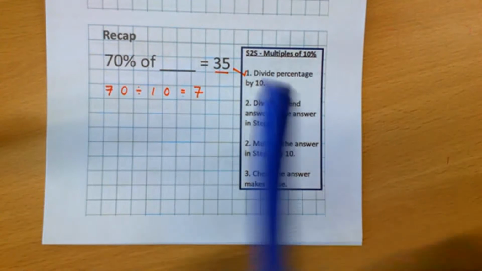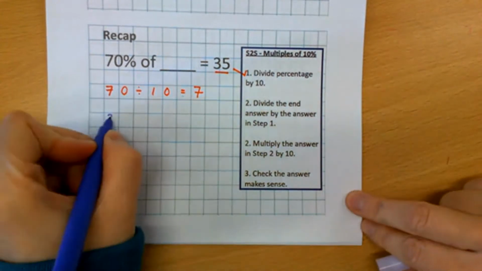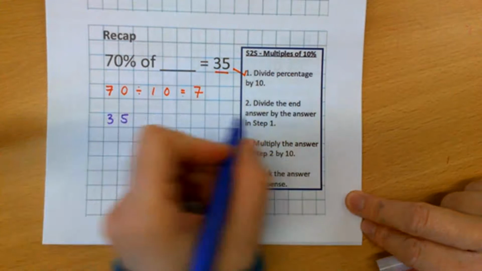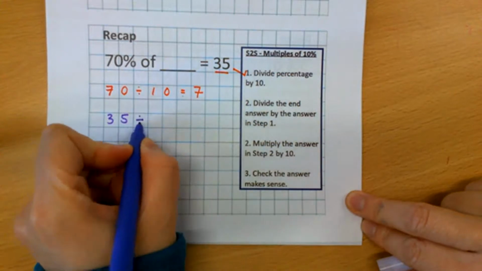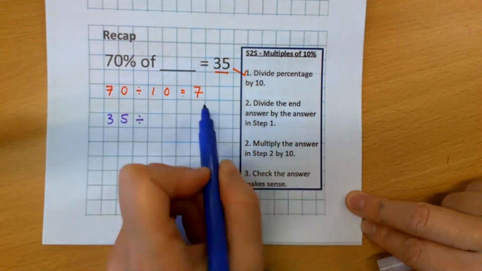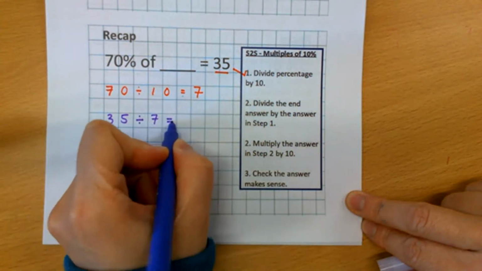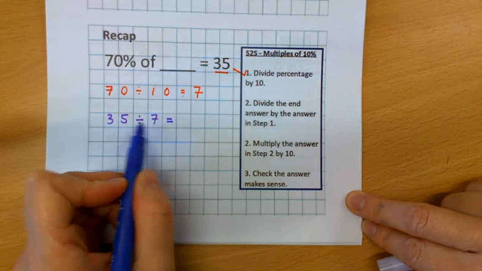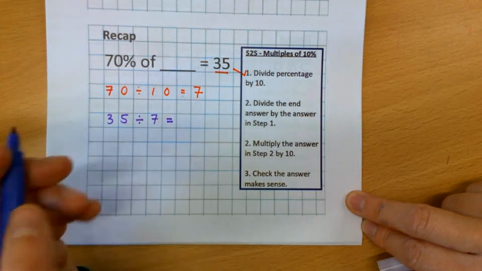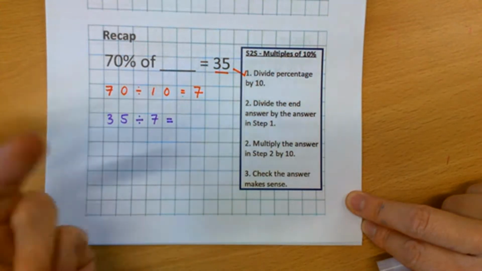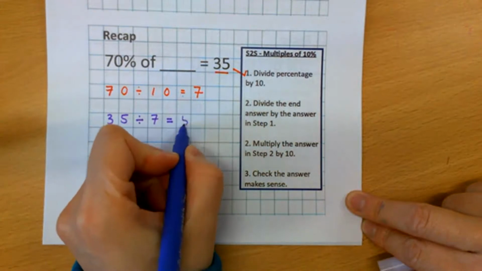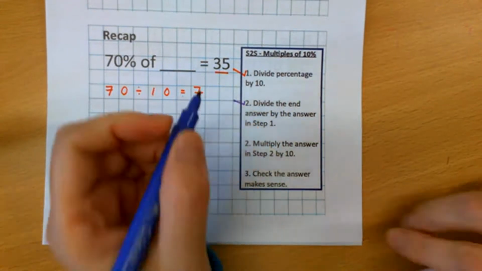I'm going to change pens. 35 divided by the answer in step 1. So my answer in step 1 was 7. So I'm going to use my 7 times tables and I'm going to count up to 35. 7, 14, 21, 28, 35. So my answer is 5. Great.